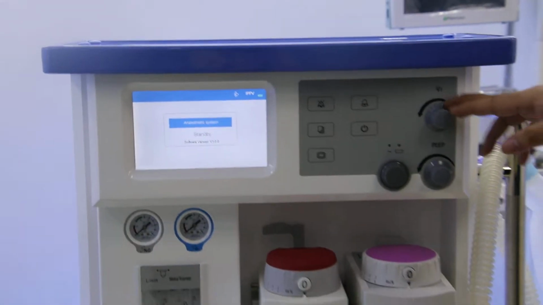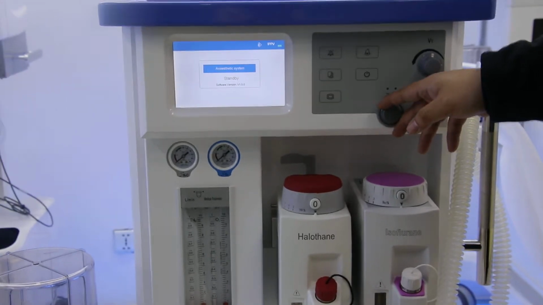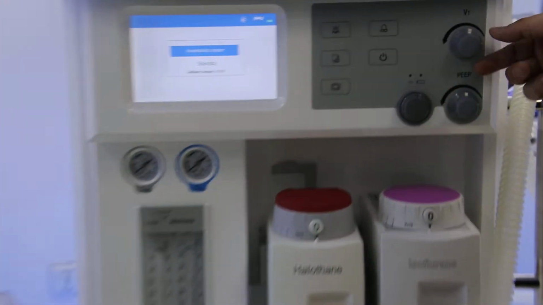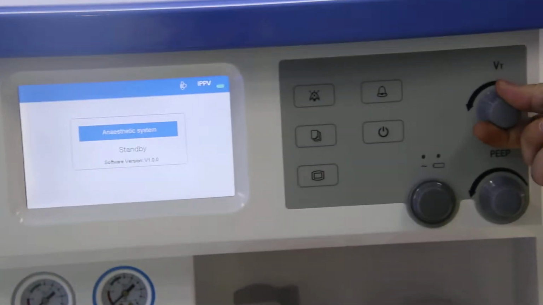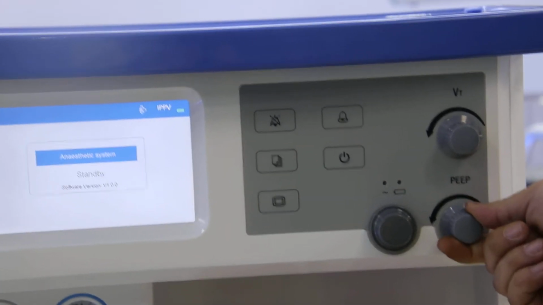And on the main interface here, you can also see there are totally 3 buttons. This one is the rotate button, just for confirming and adjusting. And here, this button is for the VT setting. And on the below side here, this one is for the PEEP, which we also call the CPAP.